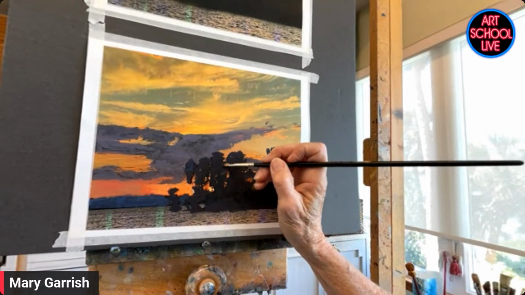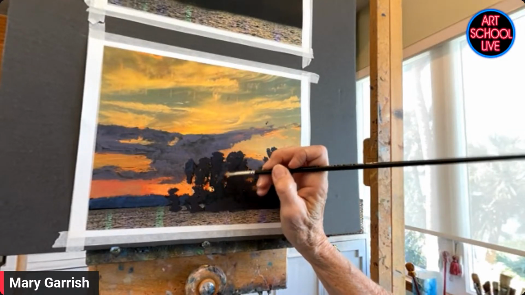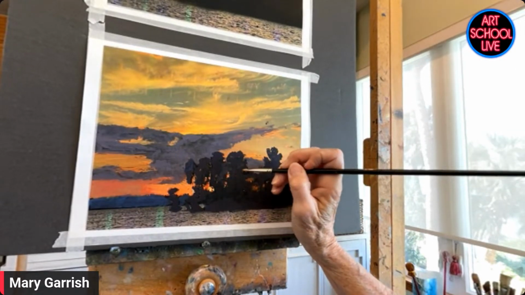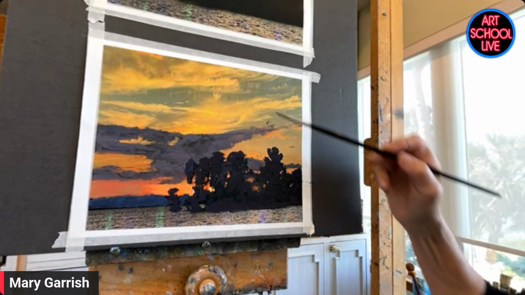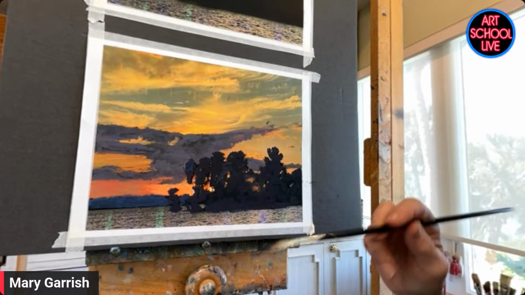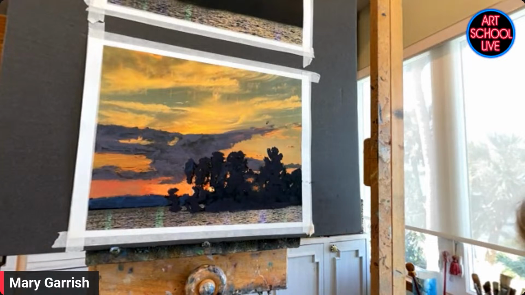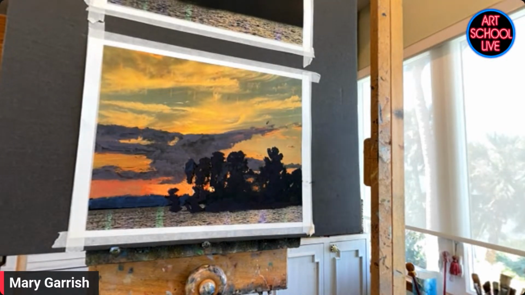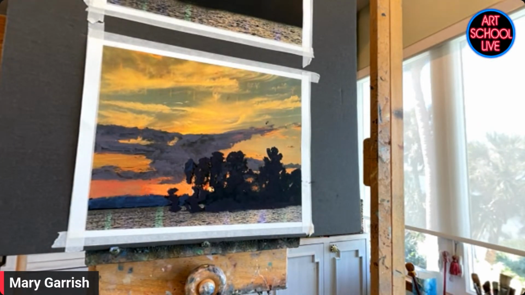Early on when I was painting, I don't remember who said this, but I thought it spoke to me. You don't want to have a big solid mass of trees because the birds have to be able to fly through there. That's a great visual. Yes, it was a great visual for me.